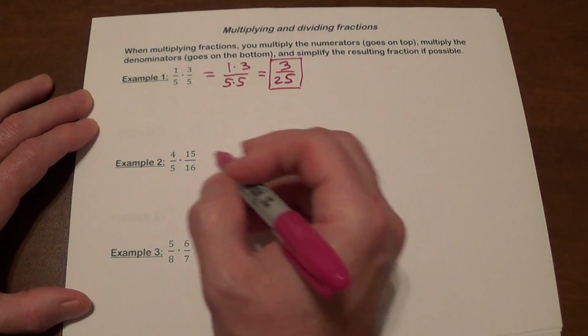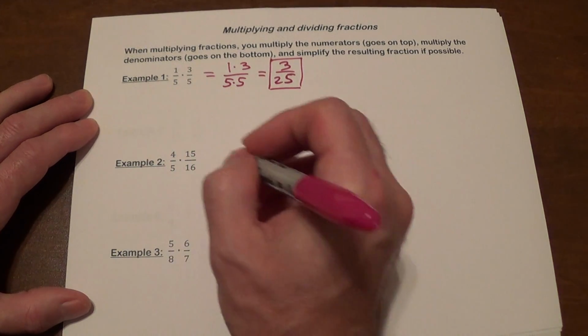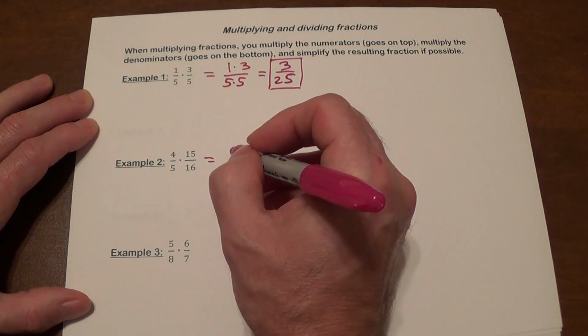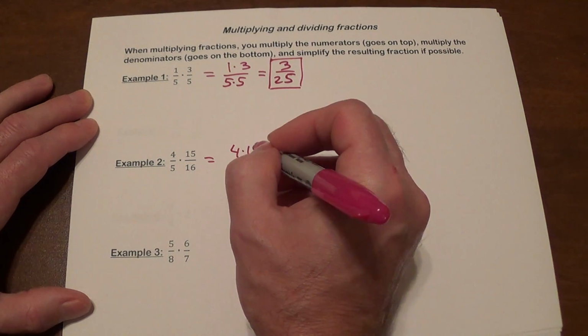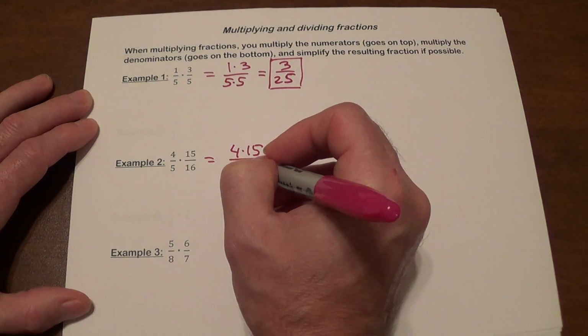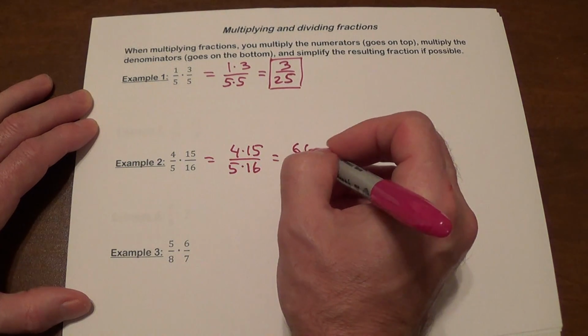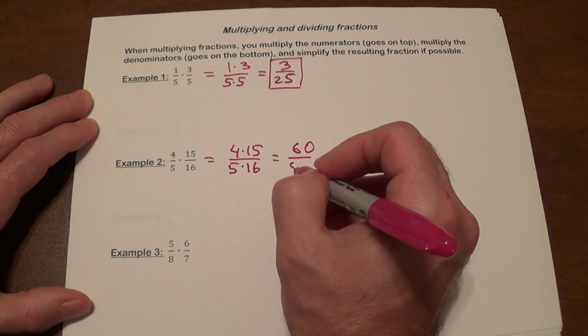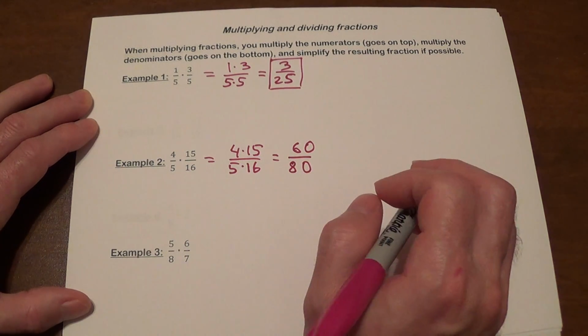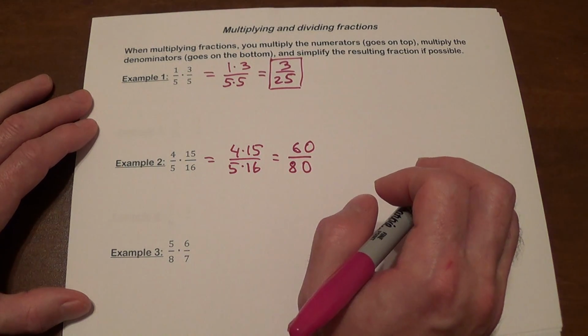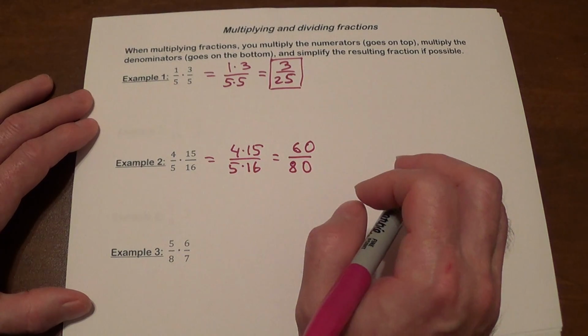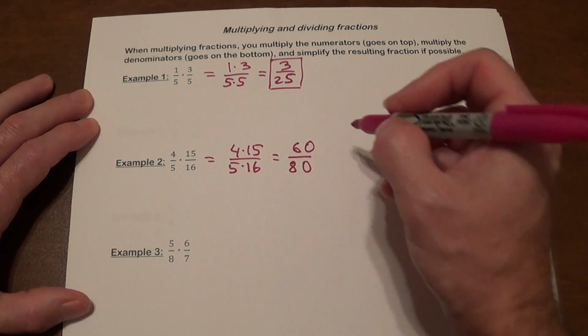This next problem, 4/5 times 15/16. So again, we multiply the numerators, we multiply the denominators. The numerators will give us 60, the denominators will give us 80. So you can clearly see that this one can be simplified. Just don't know by how much. Both numbers can be divided by 20.